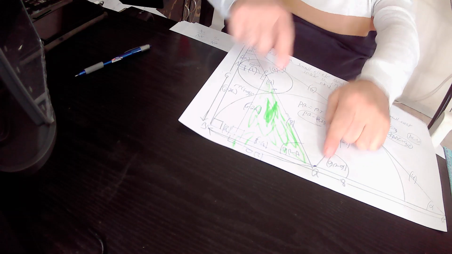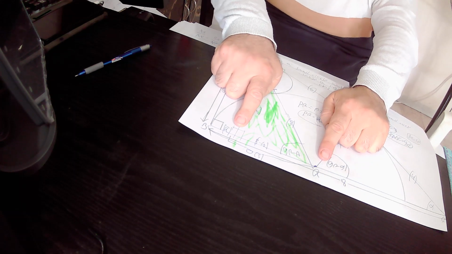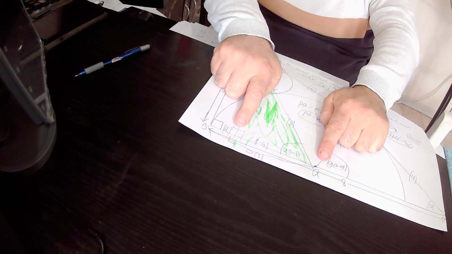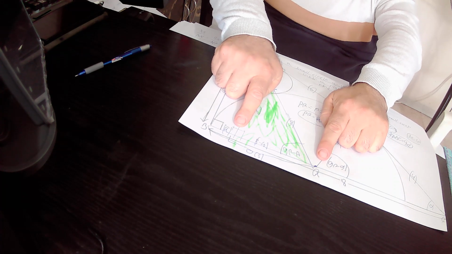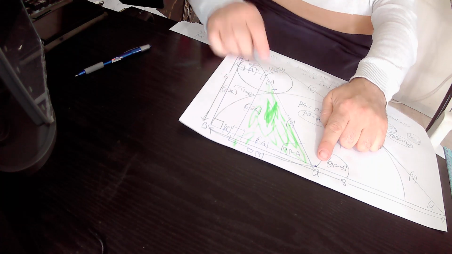What is the length of LQ? From the drawing it is very easy to see that LQ equals BQ minus BL. Again, LQ equals BQ minus BL. So LQ equals BQ, that is 3, minus BL, that is a. So in total, LQ equals 3 minus a.